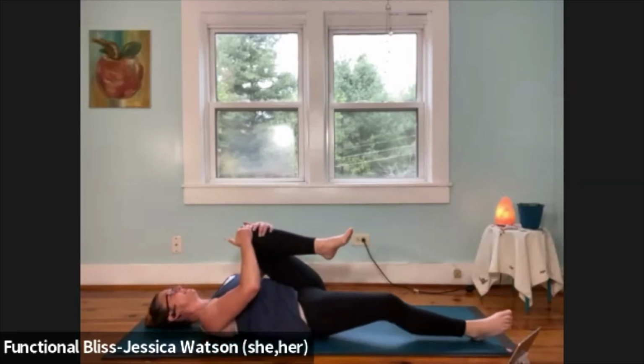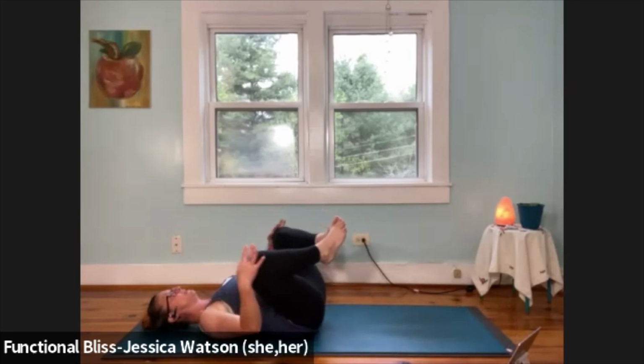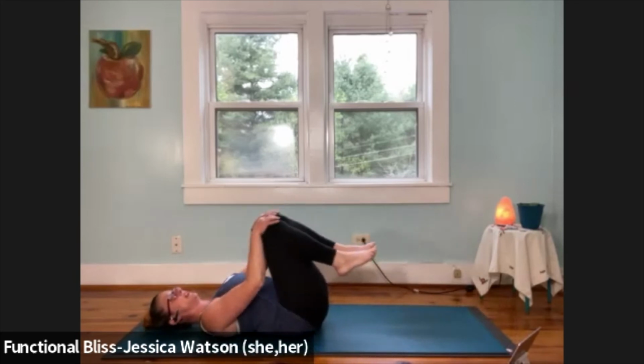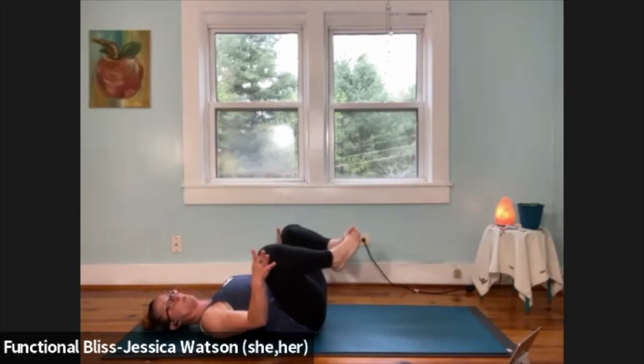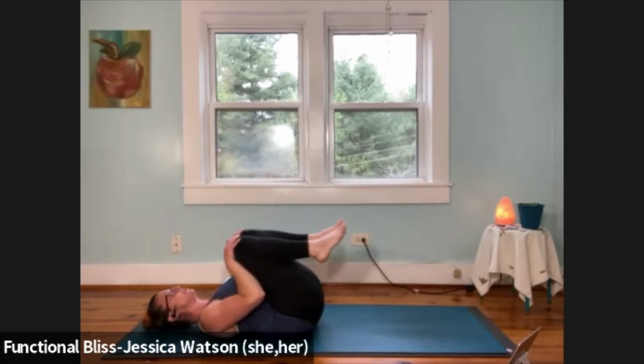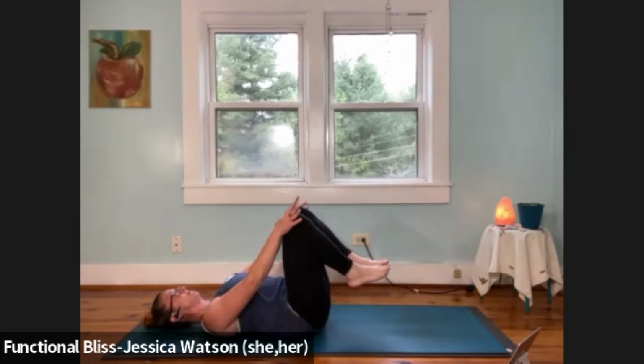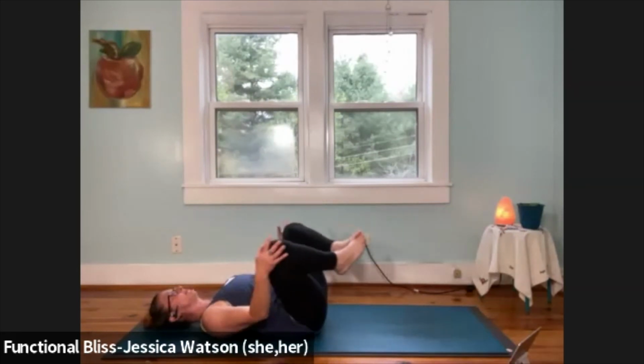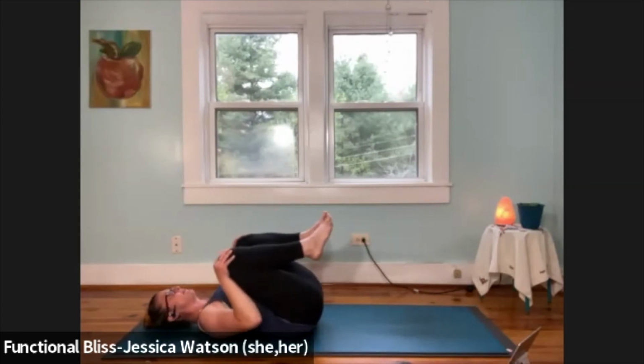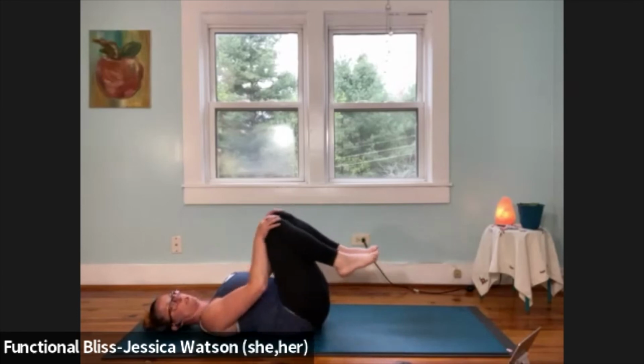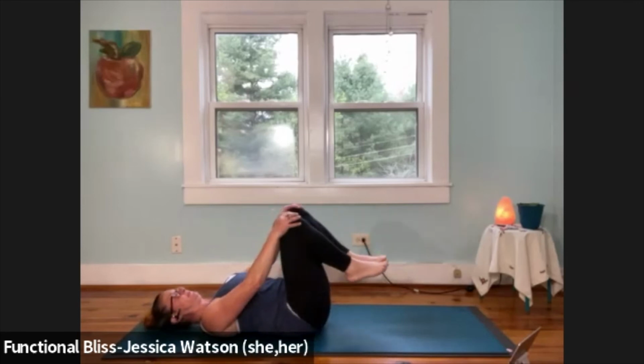Right knee is going to come in to meet, and then we're going to butterfly the knees in circles. So we're going to take the knees out and away from each other, up towards the ceiling, and then hug them back into the chest, and then just smooth those circles out. Go a couple more times in this direction. And then when you're ready, reverse directions and go the other way.